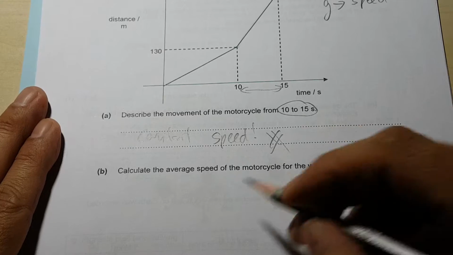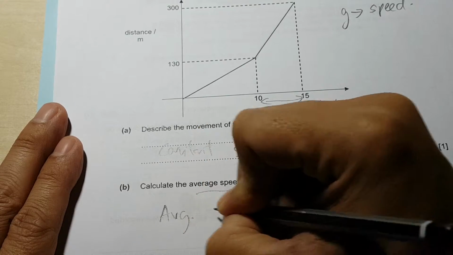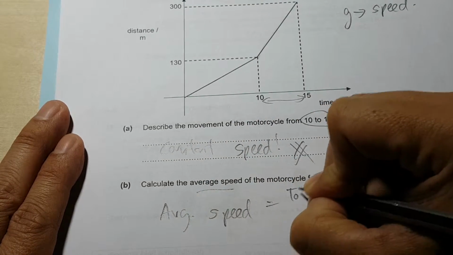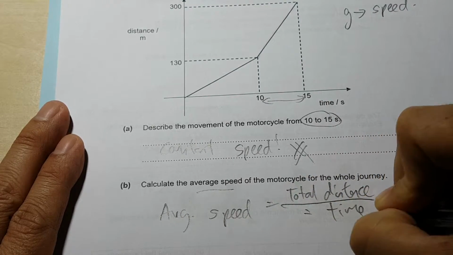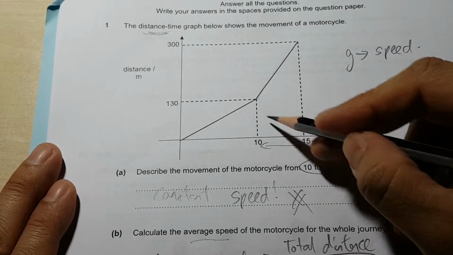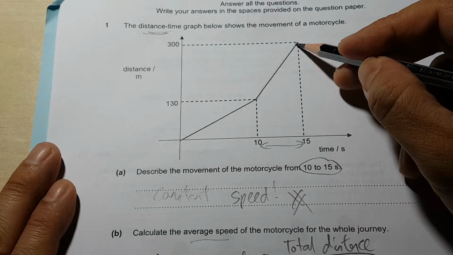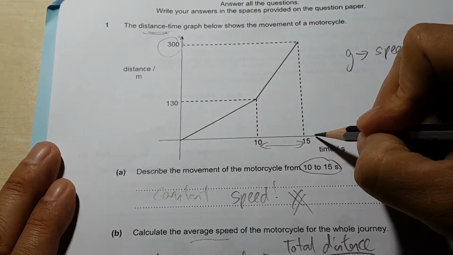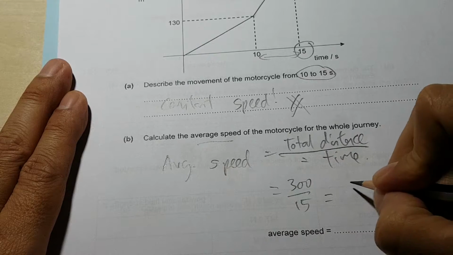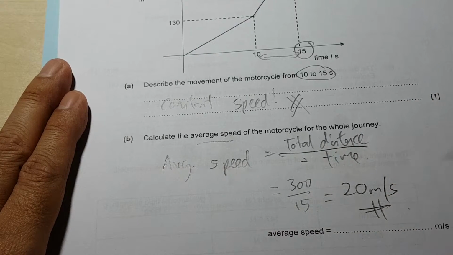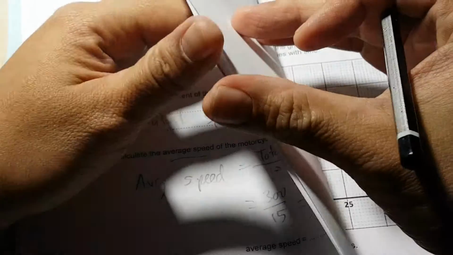Next, they ask you to calculate the average speed of the motorcycle for the whole journey. Average speed is simply total distance over total time. So what's the total distance? No need to find anything about area. Area is only for speed-time. For distance-time, you can tell distance and time. So total distance is just 300, total time is 15. So 300 divided by 15, we get 20 meters per second. One mark. That's it for question 1, 3 marks.